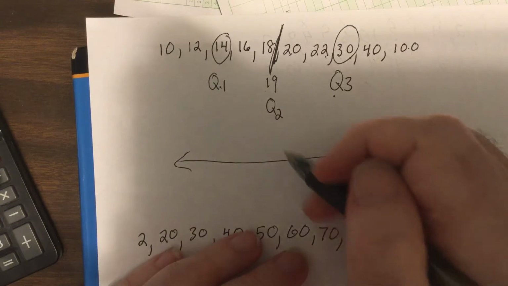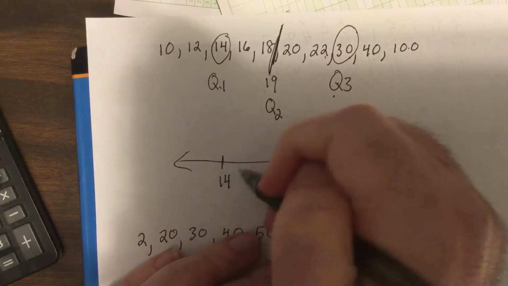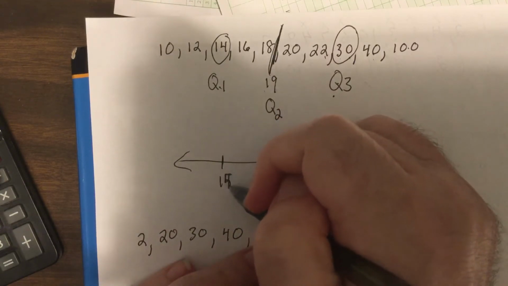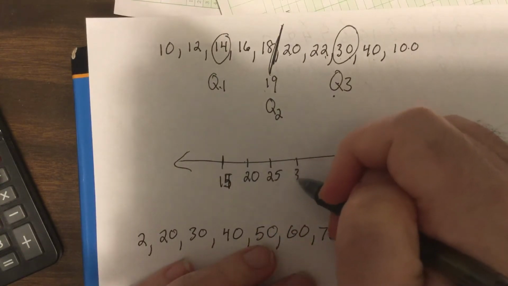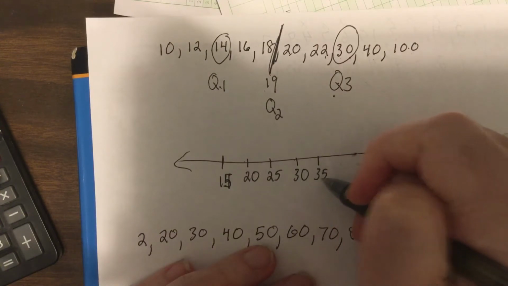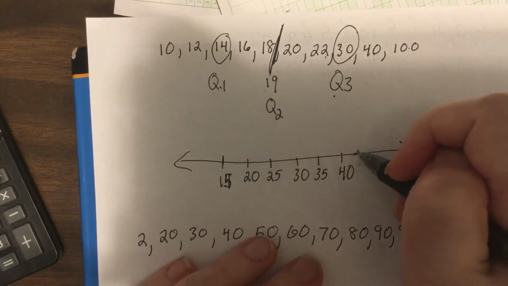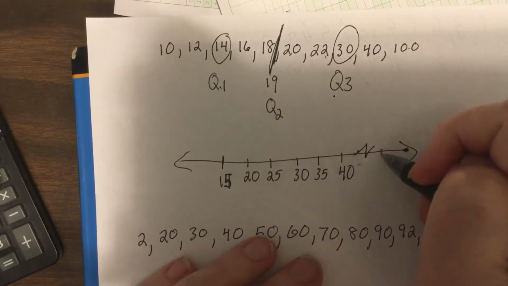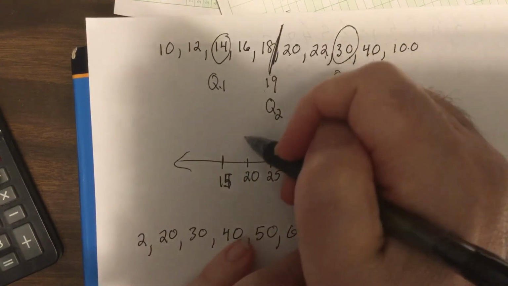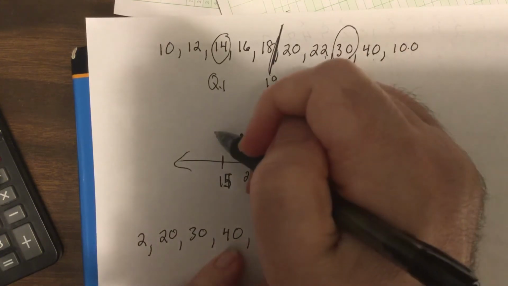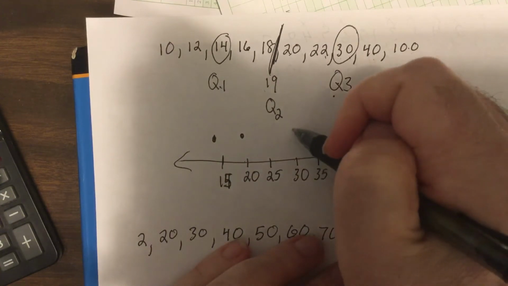So what you do is you have, let's see, let's go 14, let's go 15, 20, 25, 30, 35, 40, and then you can put a little break here, meaning we're breaking to 100. So we can do this. 19 is here, 14 is here, and then 30 is here.